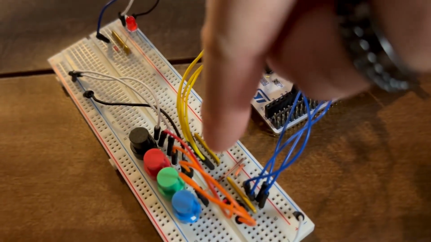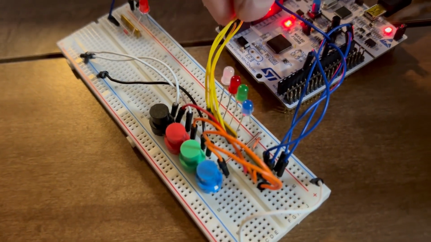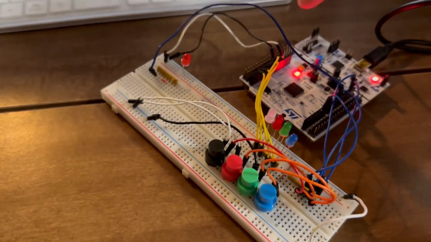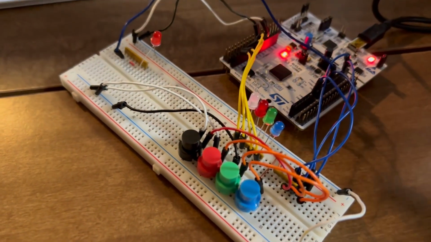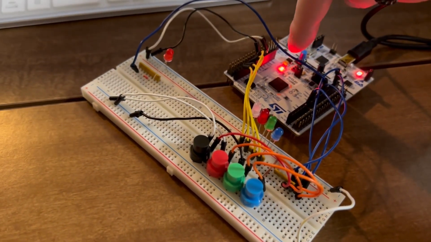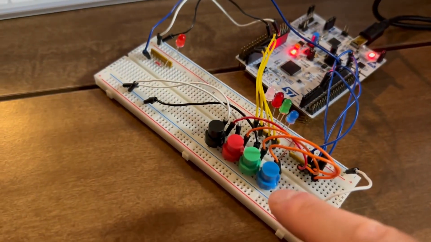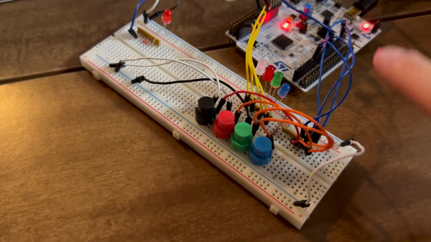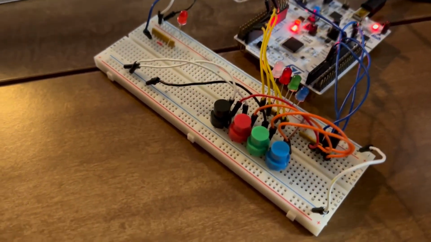We can see it over there. And then each one of them goes to the STM32, and these yellow wires are our output from the STM32 to the LEDs. So the push buttons give the input, and the output goes to the LEDs.